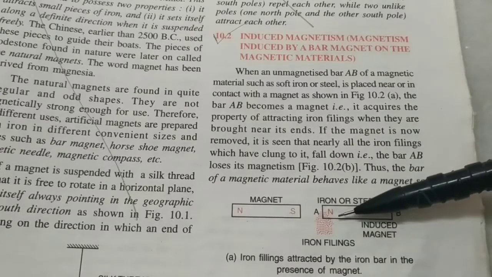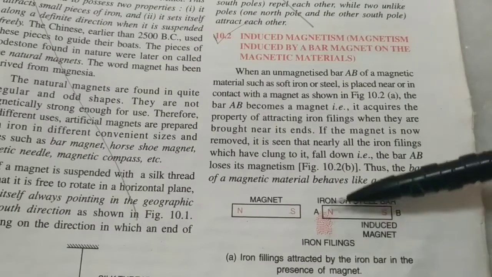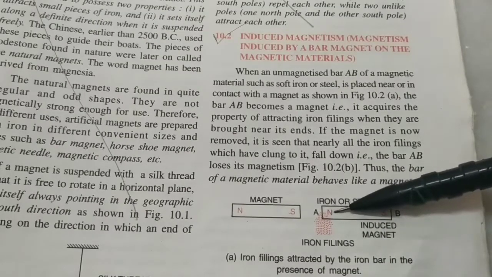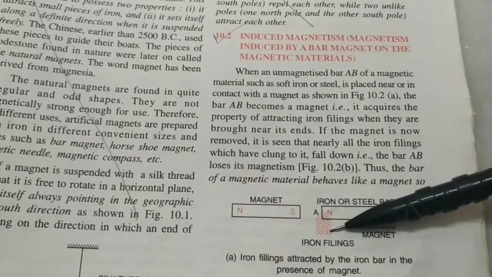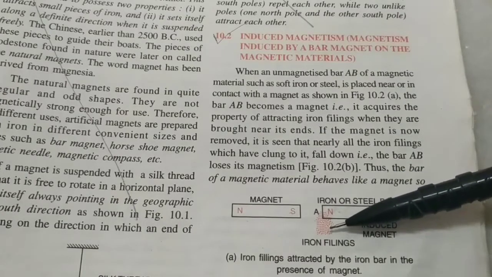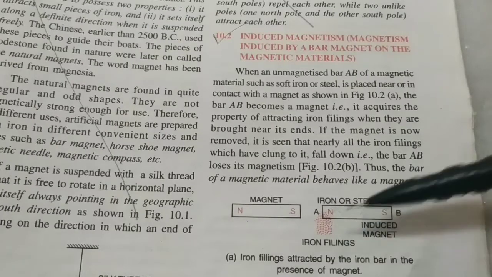And the same logic applies to answer the question, why are the iron filings getting attracted? Even if this bar became a magnet, why is the iron filing getting attracted towards it? Because now the iron filing is acting like tiny magnets. Even they have a north pole and south pole.